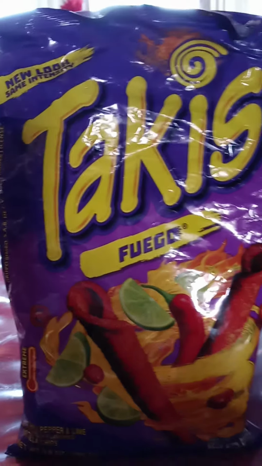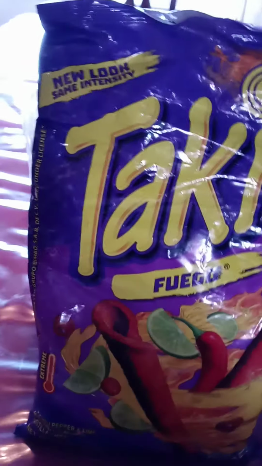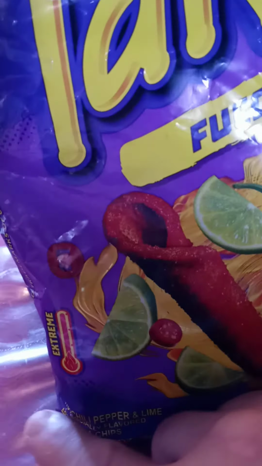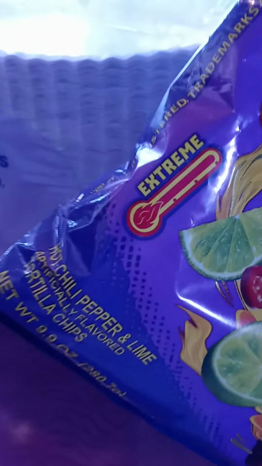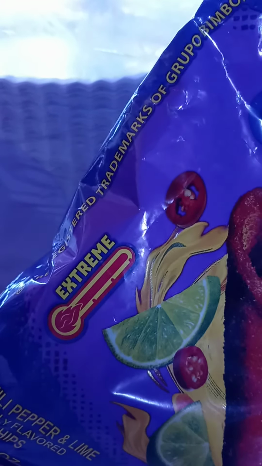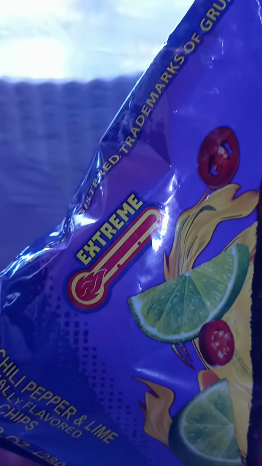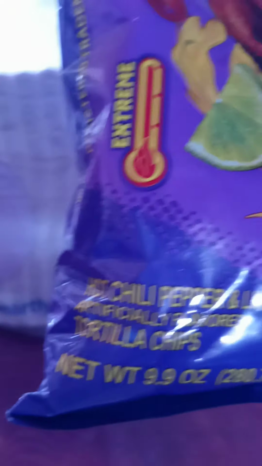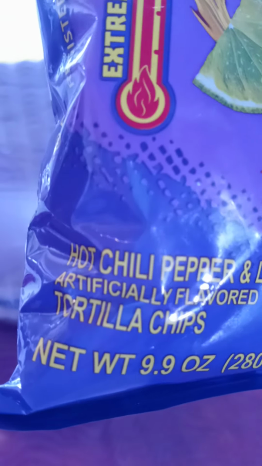And now that the kids tricked me, I learned how to read a bag, and I look and I see what's this? A gauge. See this here? Let me see if I can show it to you. Right here, it says extreme. You see that, like a thermometer of some kind. It says, and it's registering pure red, extreme. Now I see it, and then I read at the bottom that it has hot chili pepper and lime, artificially flavored tortilla chips. So I fell for it.